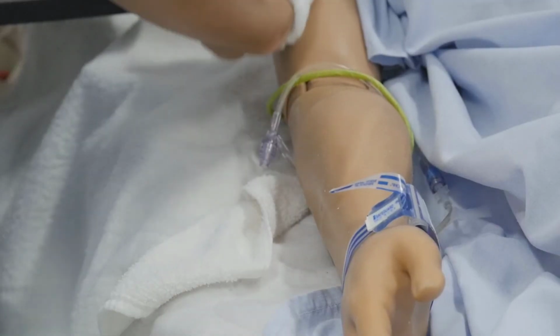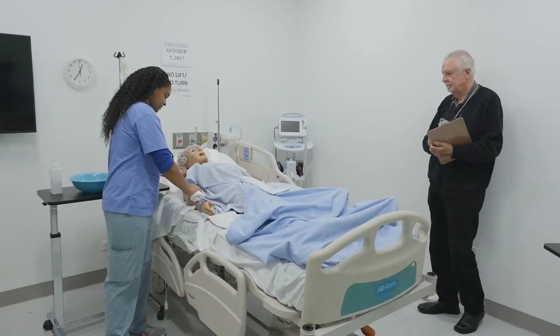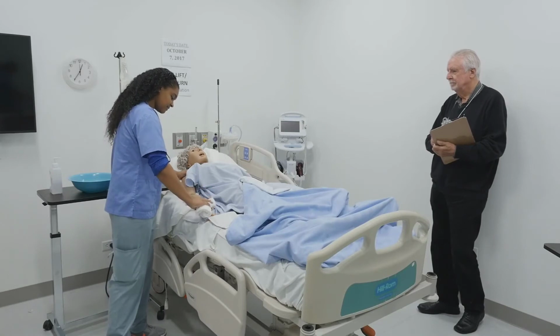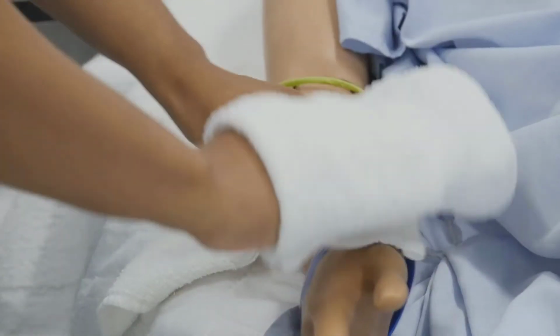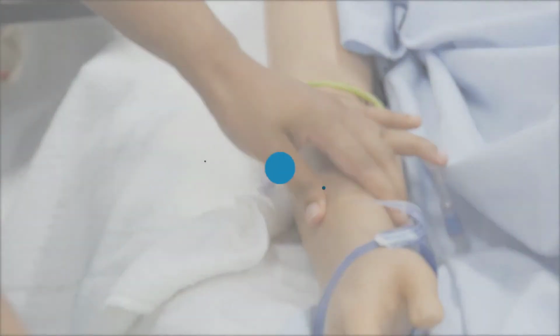It isn't enough for you to just say what you would do. You'll also need to show us how you would do it. Assemble the equipment for the procedure and actually perform it on the actor or the mannequin.